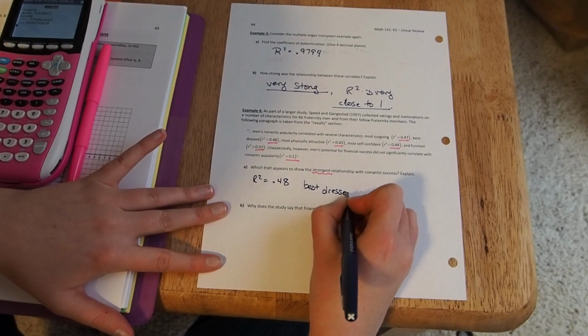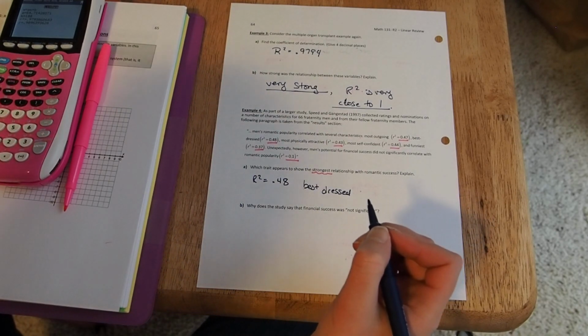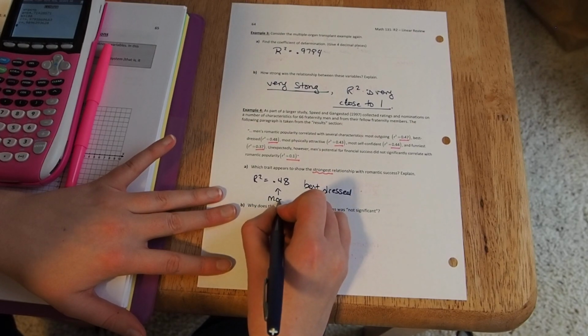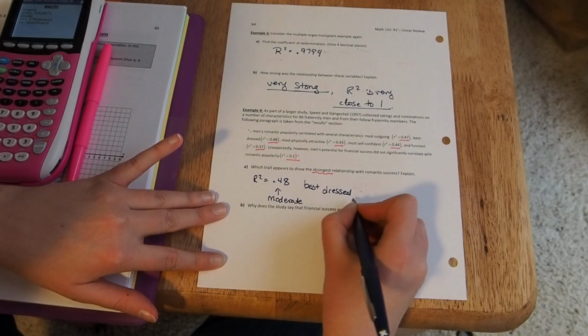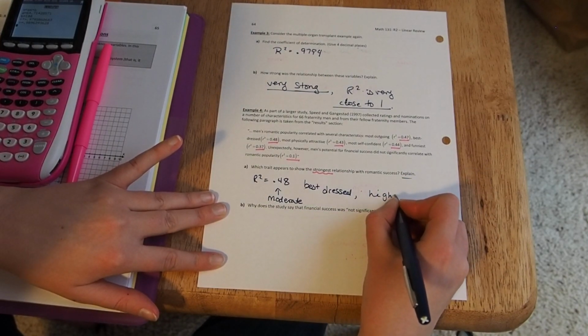Notice that that's not actually a strong relationship. That's a moderate relationship. It's just that happened to be the strongest of these, right? So this is a moderate relationship, but it's the strongest of the ones listed, because it had the highest R squared.